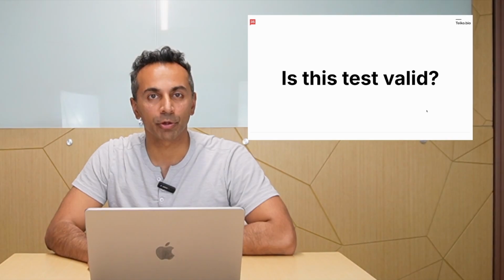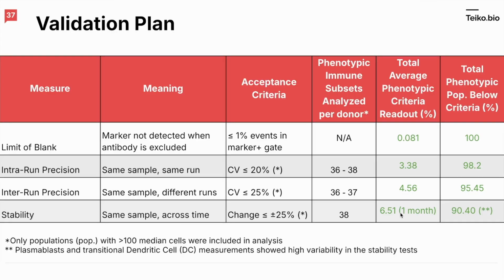So the question from the drug developer is, is this test valid? And the answer is yes. In terms of the validation criteria, we found our test to meet or exceed. The one asterisk here is on stability. We saw plasmablasts and transitional dendritic cells showed high variability in the stability tests, and excluding those, we would pass this plus or minus 25% mark across more than 95% of populations. So the answer is yes.